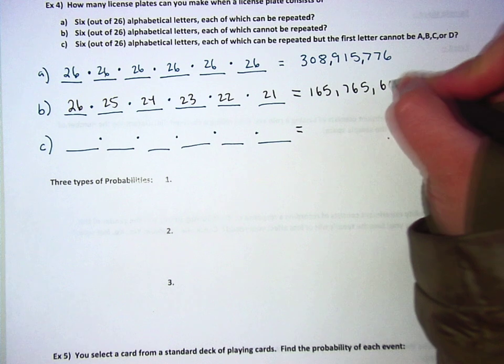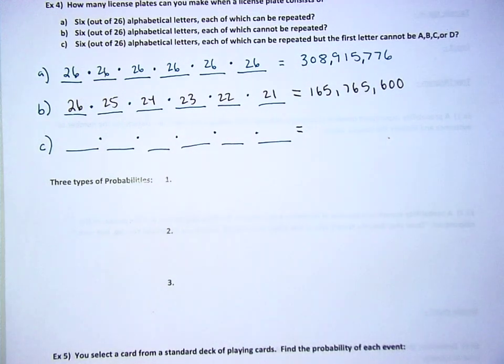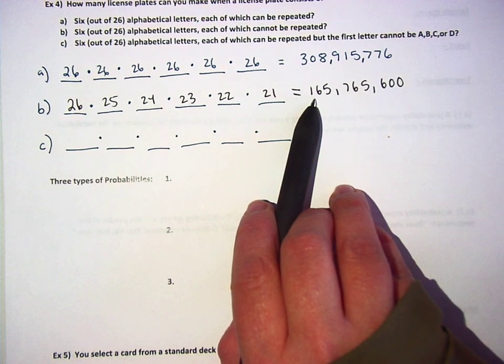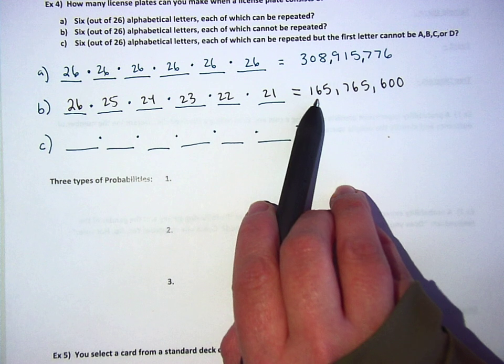765,600. Nice job. Everybody else get the same answer? Cool. So notice that just by saying you can't repeat stuff, it almost cut it in half, which is pretty impressive. Nice job, Autumn. Grab a prize.